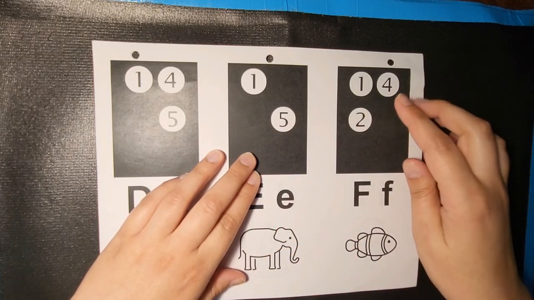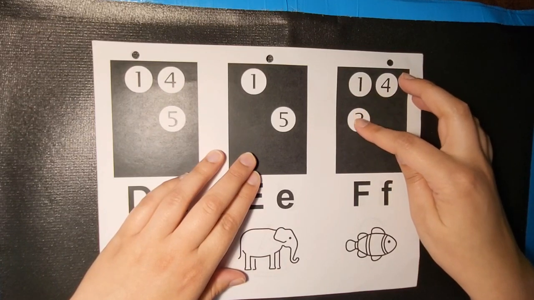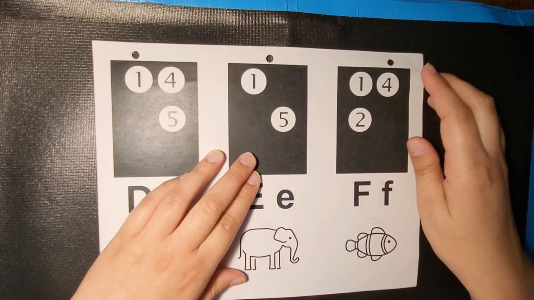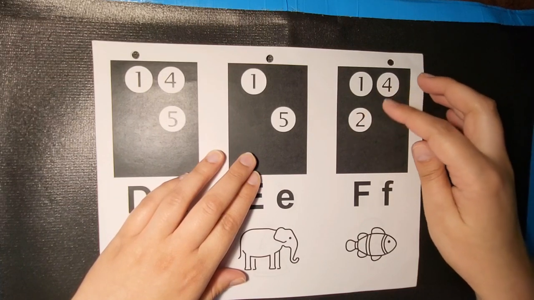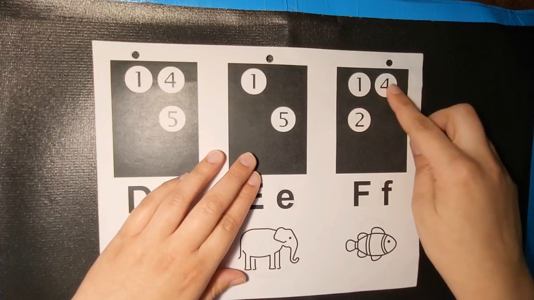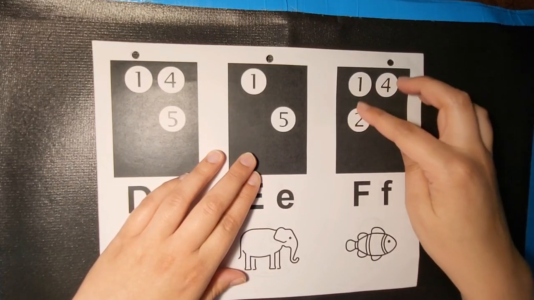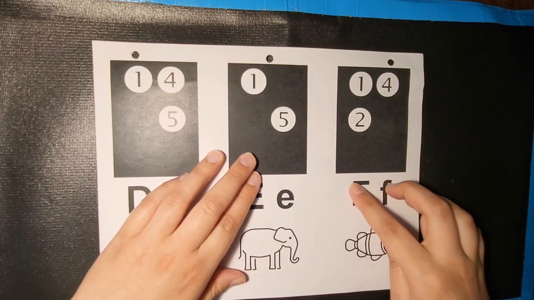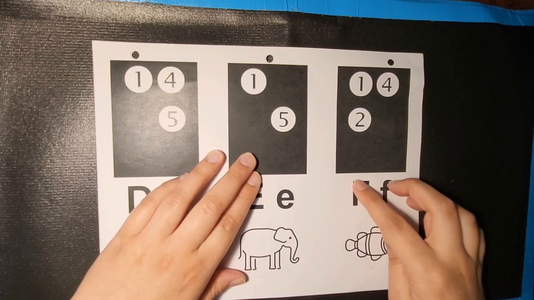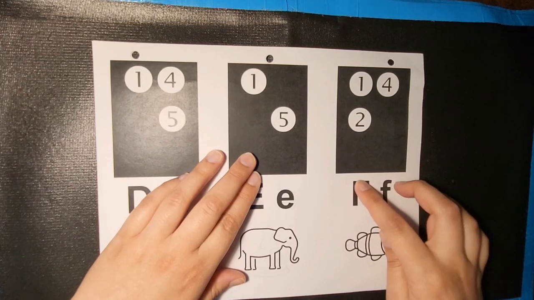And then we've got F, which is dots 1, 2, and 4. And this one kind of reminds me of an F, or the beginnings of the capital F. If you can see that right angle that you get here with 1, 2, and 4, it's kind of like making that first part of the F with the horizontal line at the top, going from left to right.